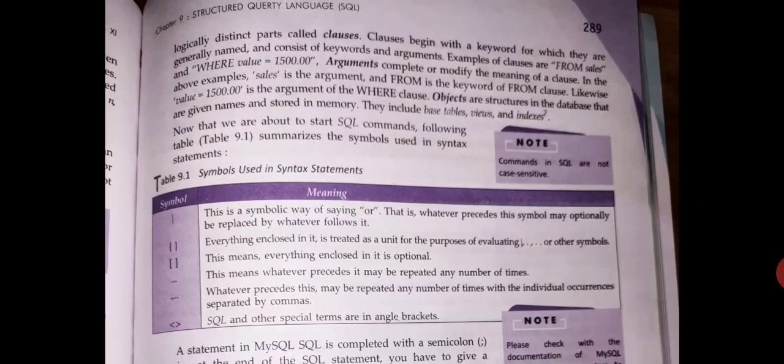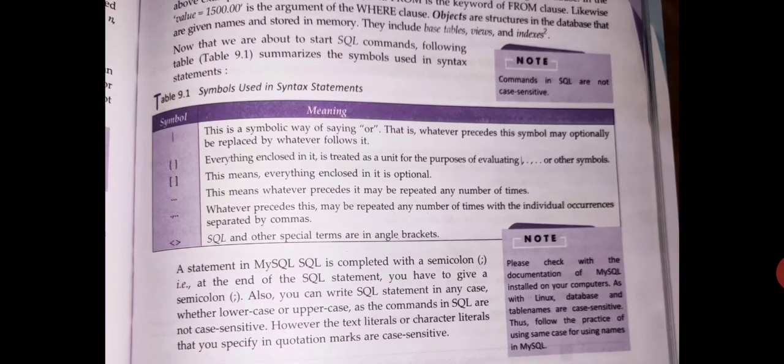Okay. Objects are structures in the database that are given names and stored in memory. They include base tables, views and indexes. Now, just go through the symbols used in syntax statements that we are going to use for creating databases.